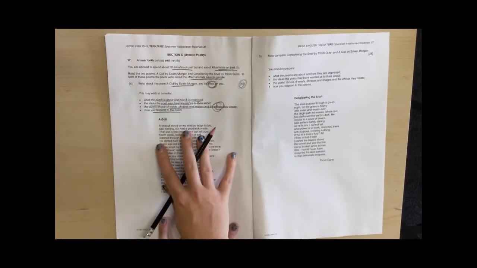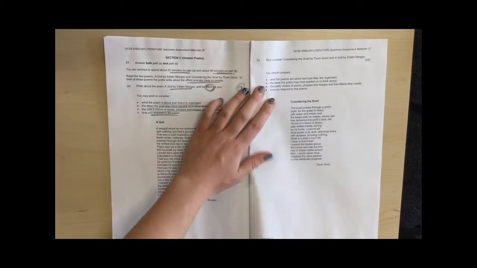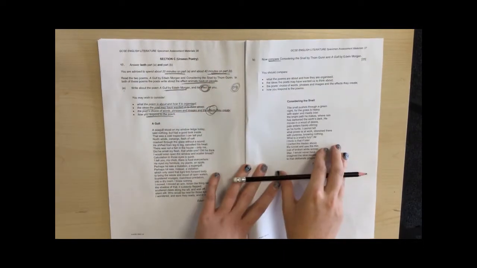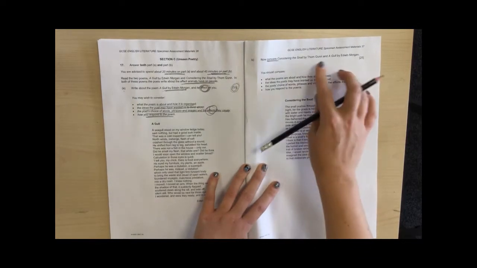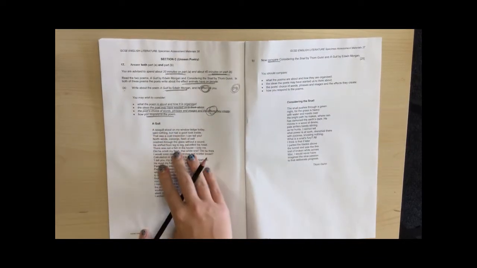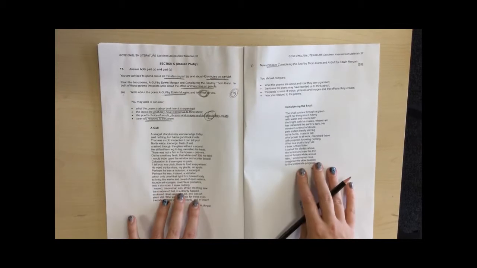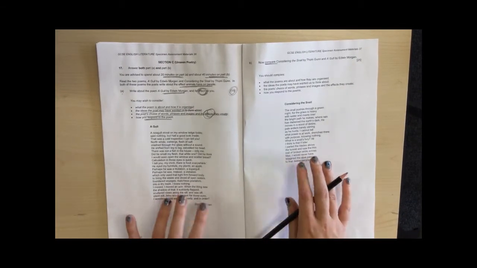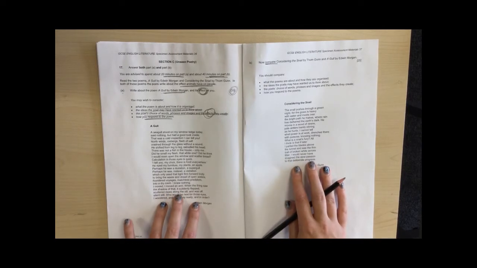Once you've answered that question, you can then look at Part B. And Part B will tell you to compare another poem, which it will give you, with the poem that you have just studied. So you'll see 2 poems, and Part B is where you compare both of them to each other. So you look at the similarities and you look at the differences.